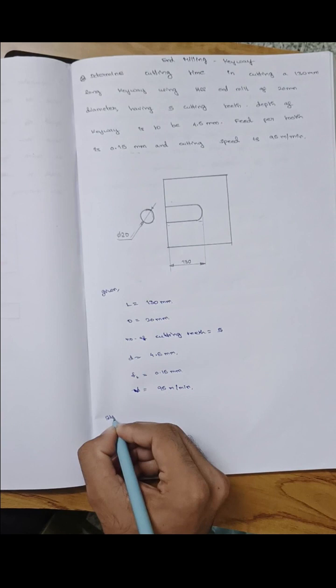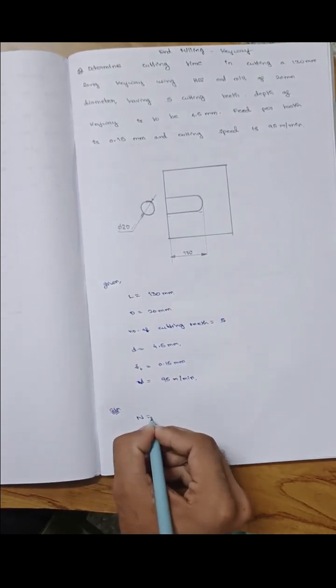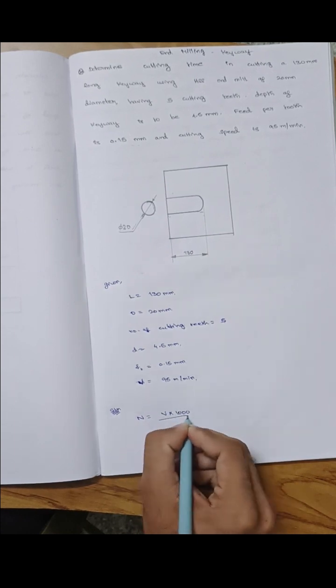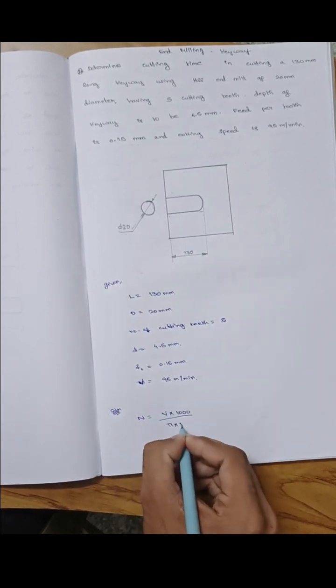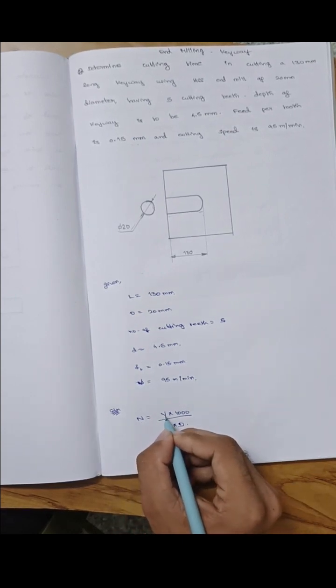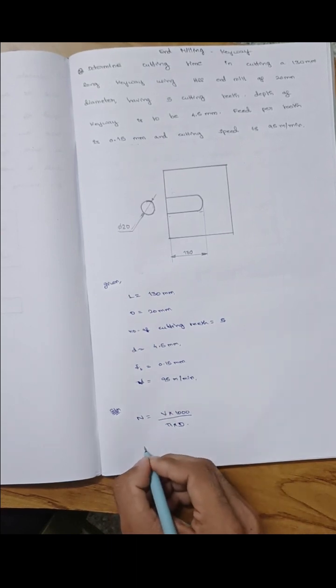Here is the solution. We know the formula for RPM: N equals V into 1000 divided by pi into D. Here N is the spindle speed, V is the cutting speed, and D is the diameter of the tool.